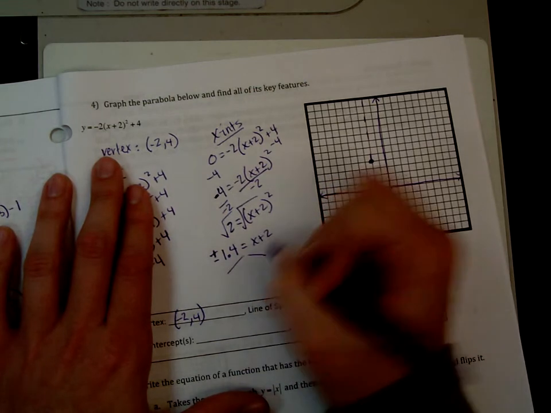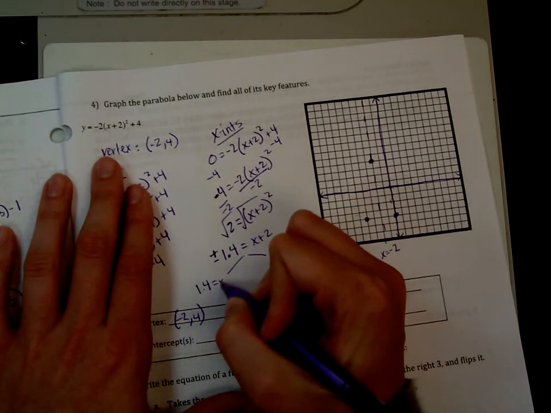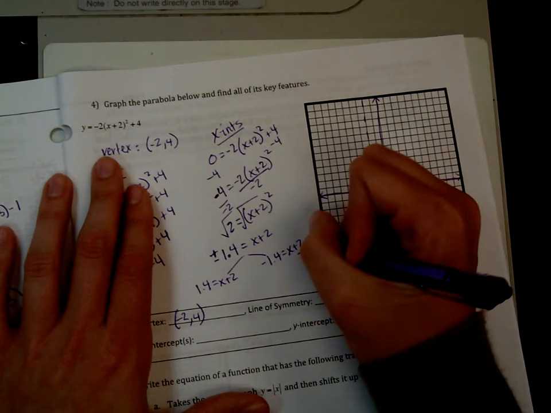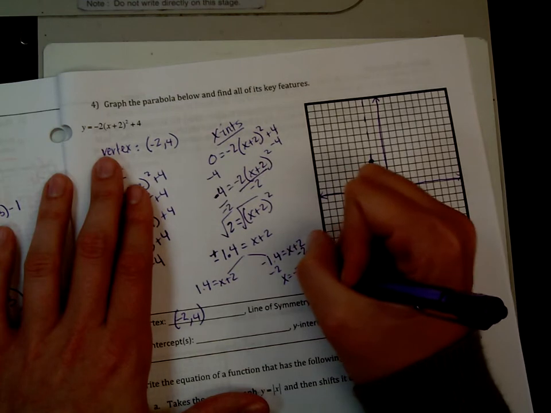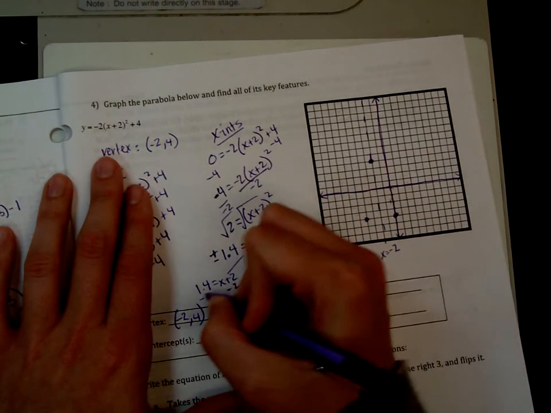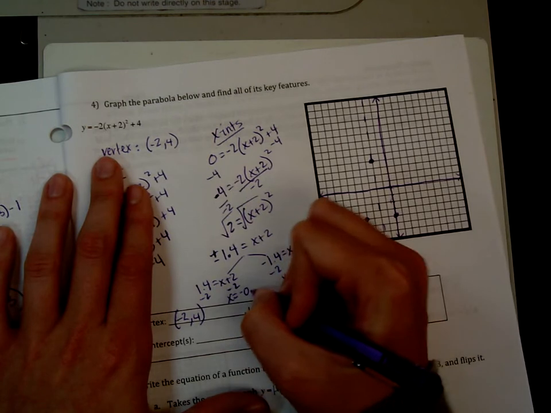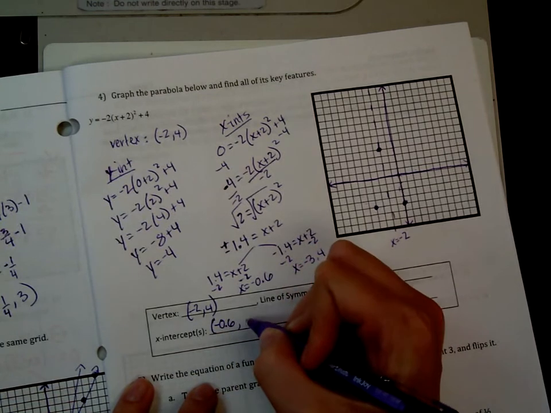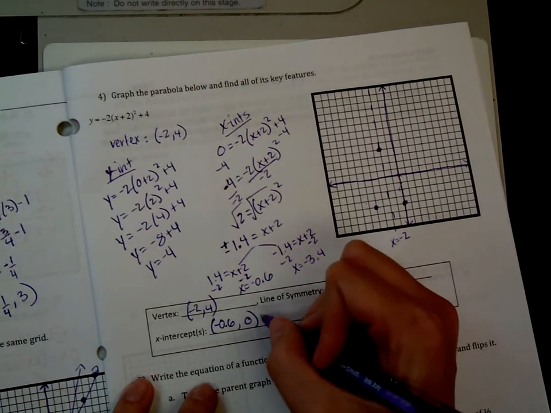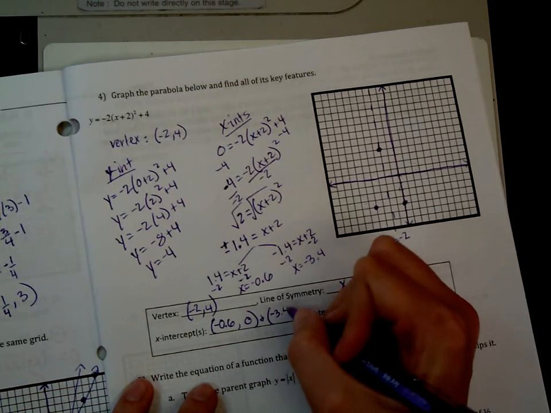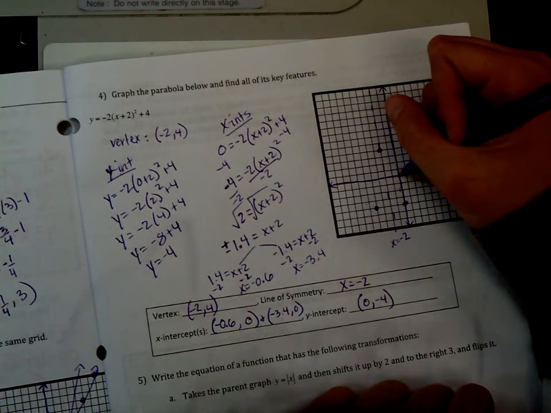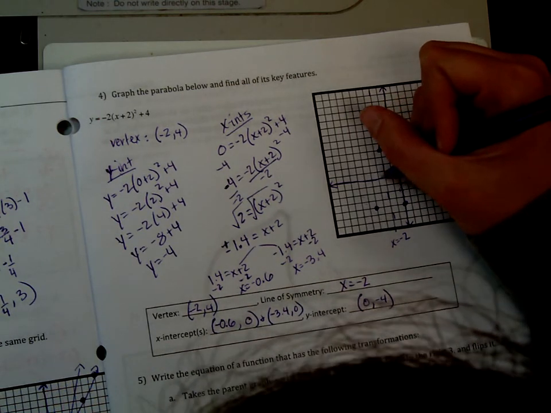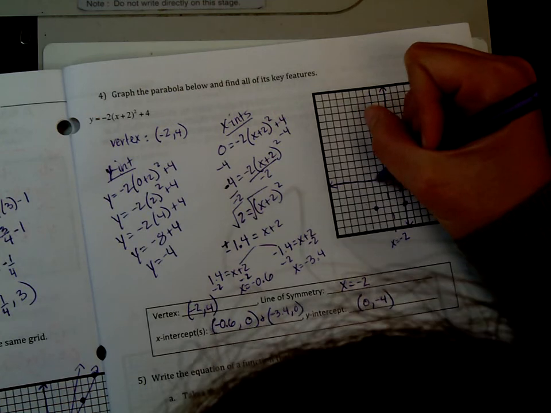So now we can split it up. Positive 1.4 equals x plus 2. Negative 1.4 equals x plus 2. So x equals negative 3.4, or x equals negative 0.6. Which makes sense because negative 0.6 would be about right there. And 3.4, 1, 2, 3.4 would be right there.